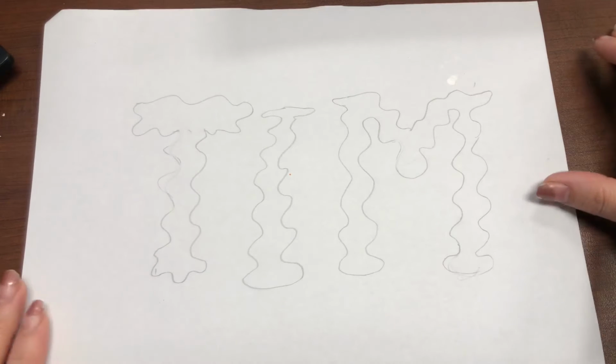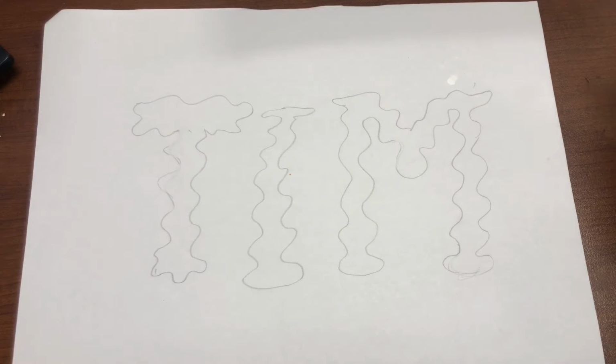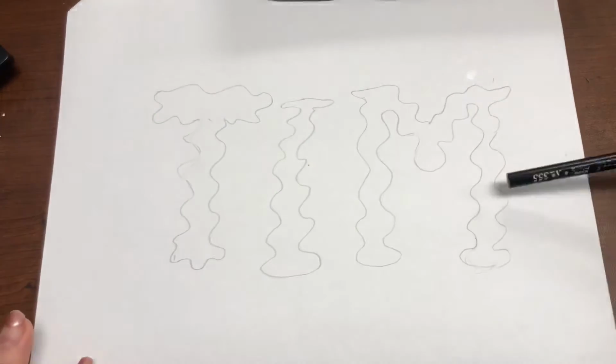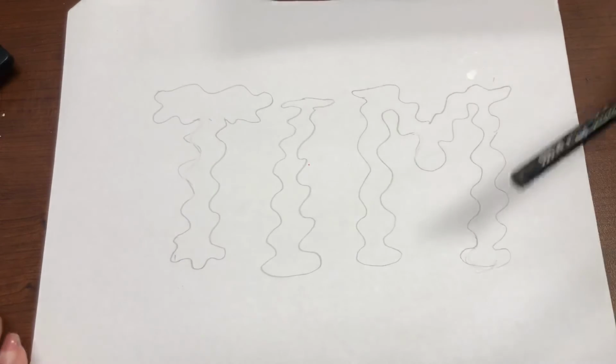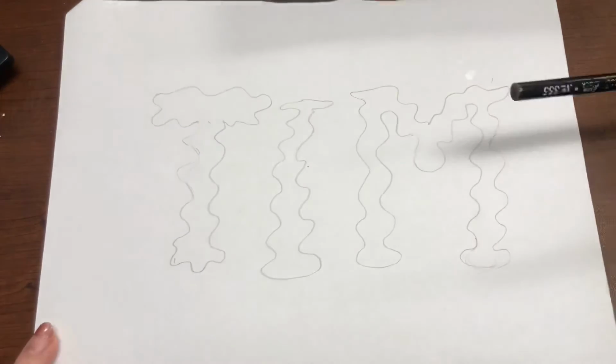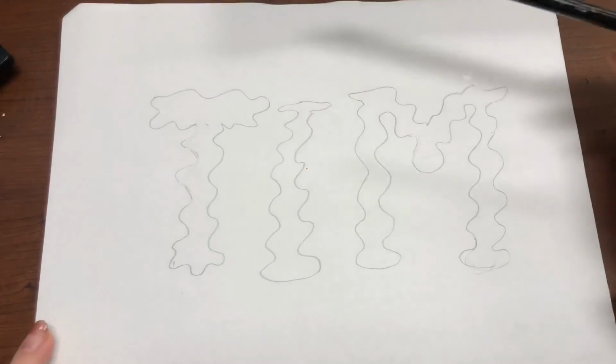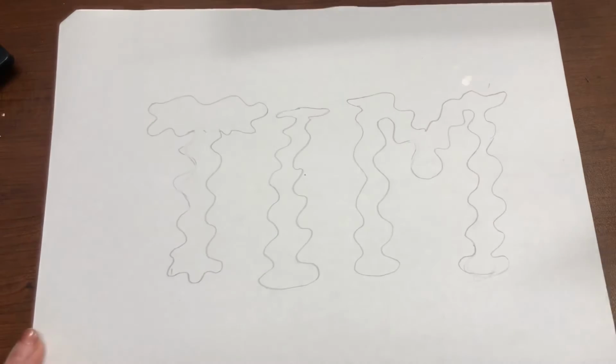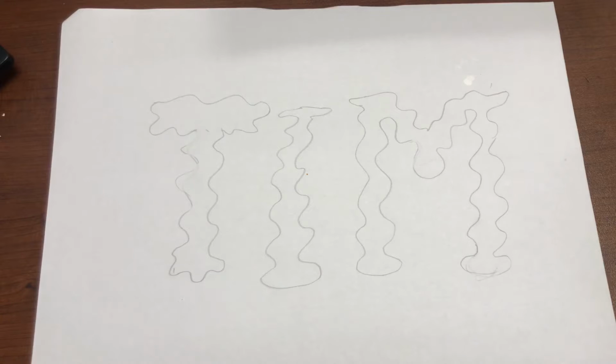So the first step that you're going to do is write your name using bubble letters, block letters, perspective letters, graffiti letters, or any sort of fun letters. I have written out Tim on here. That is my dog's name. That's the example I like to use. Since it is only 3 letters, it's easier, right? So the first thing that I did is just write out his name in these kind of fun squiggly letters.